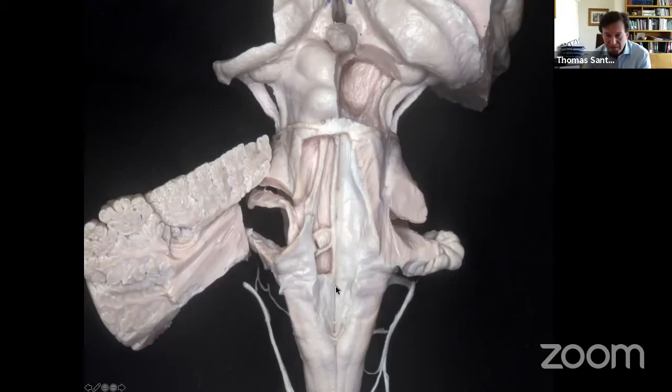Here is again the median sulcus, and just lateral to that, very superficially, run fibers of the medial longitudinal fasciculus that I mentioned earlier, that connect the paramedian pontine reticular formation, the deep-lying facial nerve, abducens nucleus, and the oculomotor nuclei in the mesencephalon.